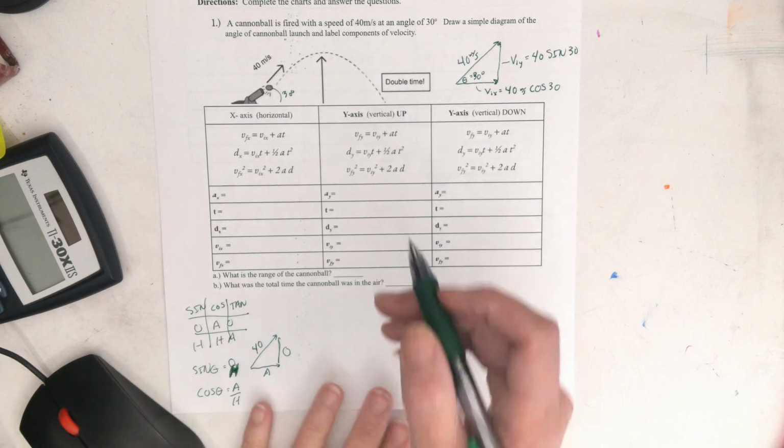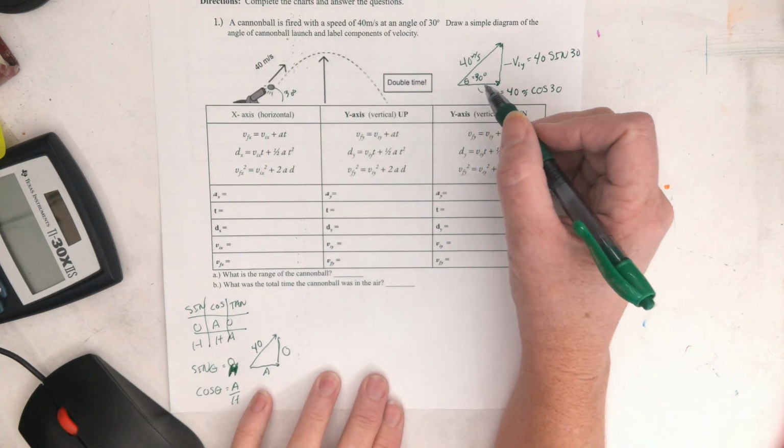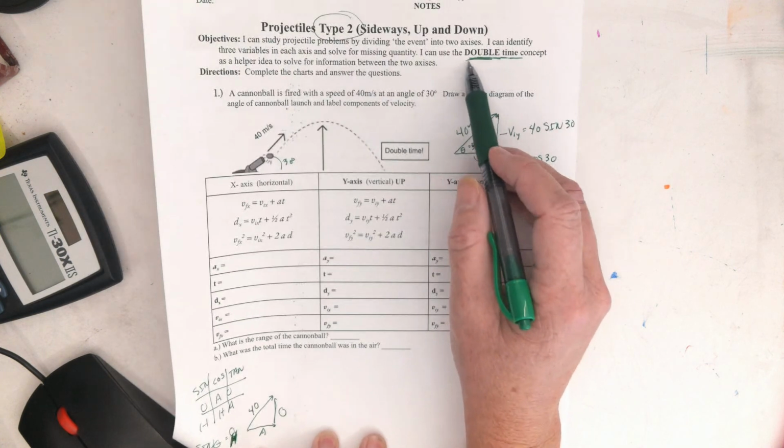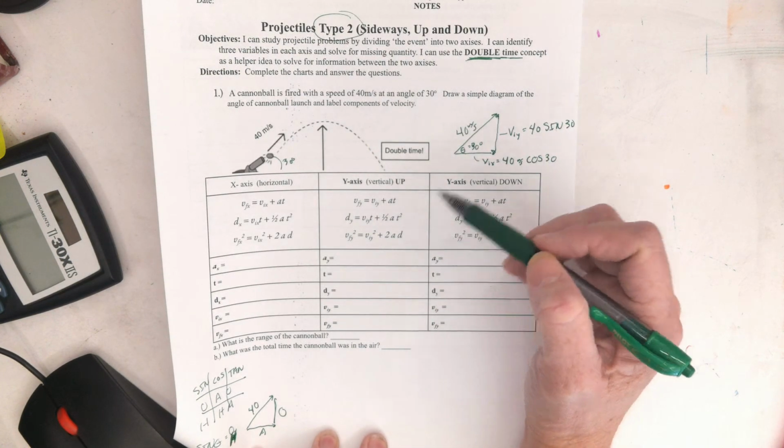Okay, I have a cannonball that's being shot out. I'm asked to draw a simple diagram. If you read the objectives, you have to double the time. That helps you move between the axes.